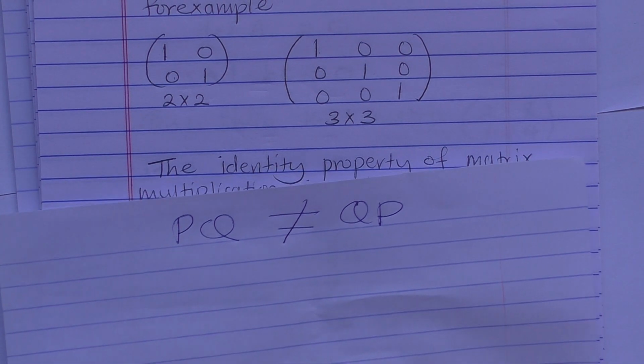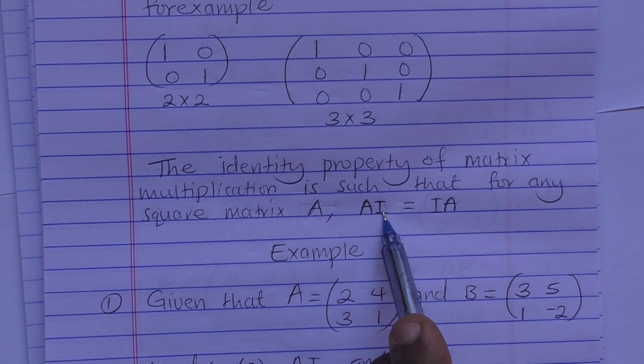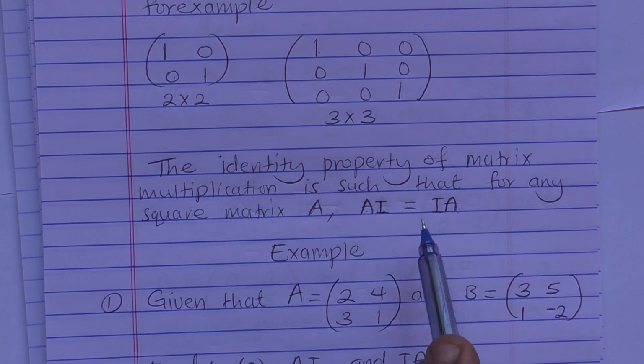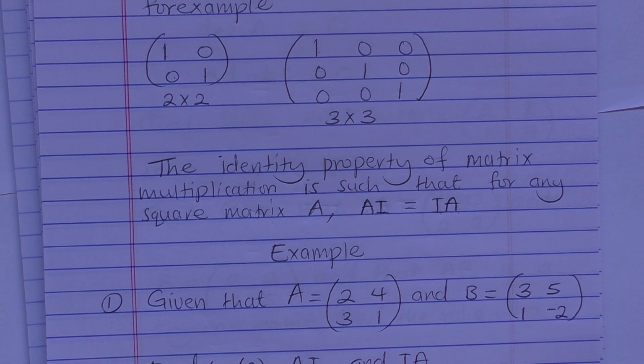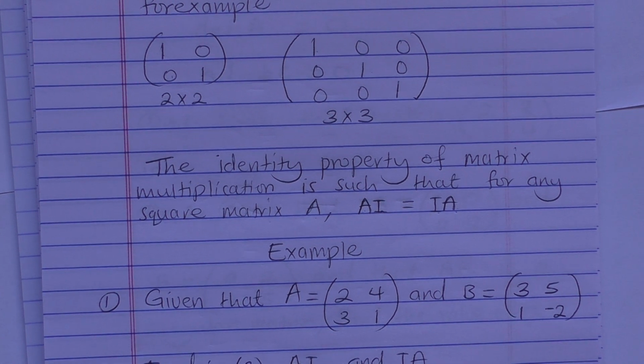But for an identity matrix, AI equals IA. This is what we call the multiplication property of an identity matrix, because it only holds for an identity matrix.